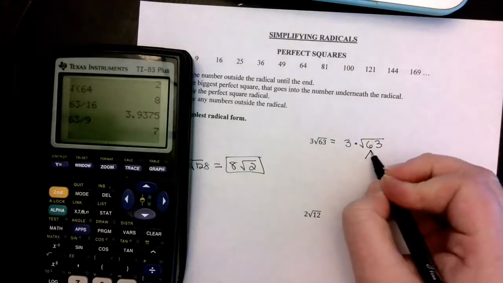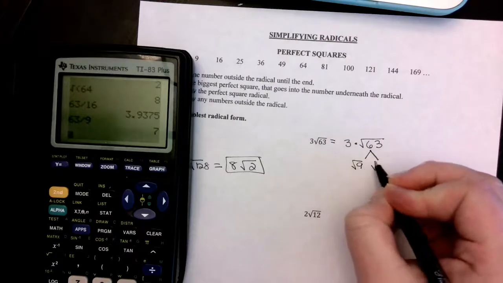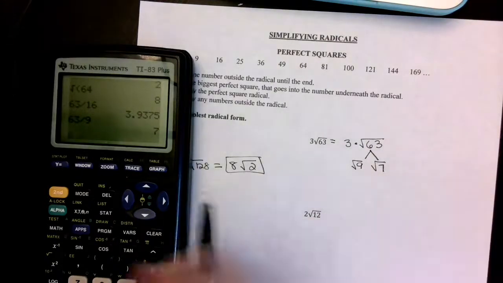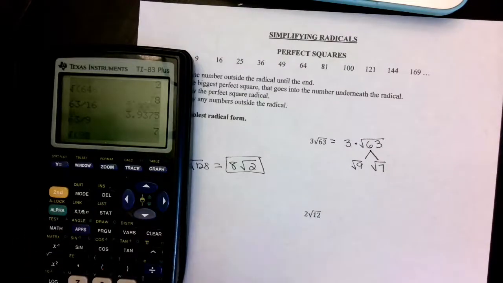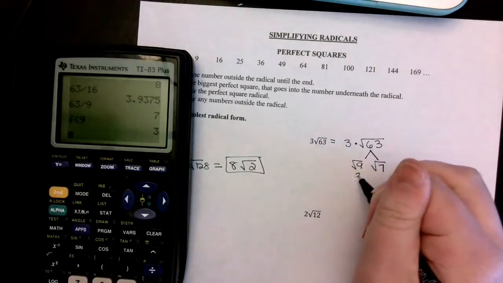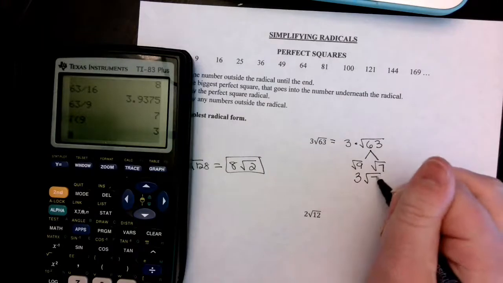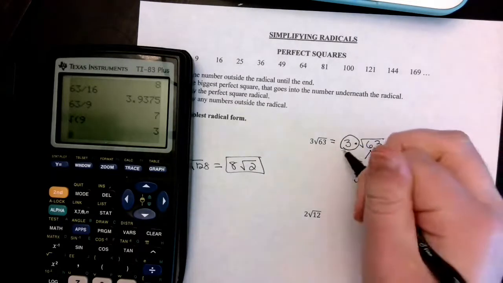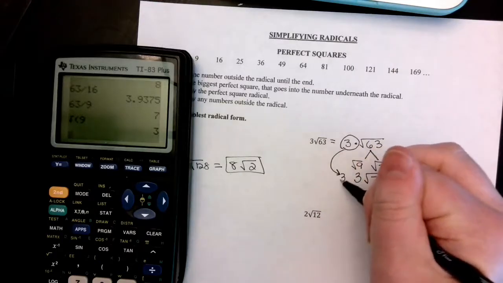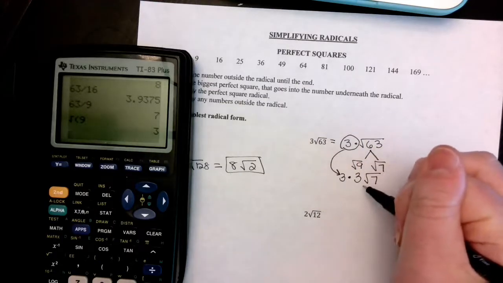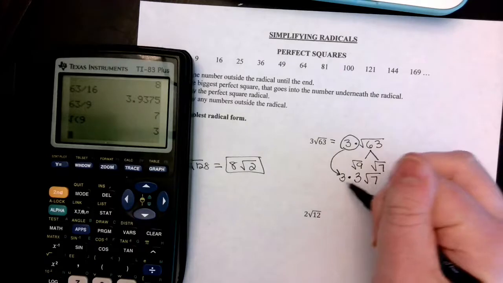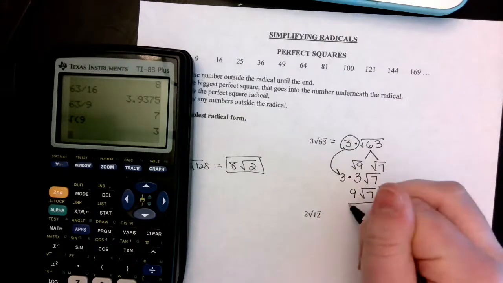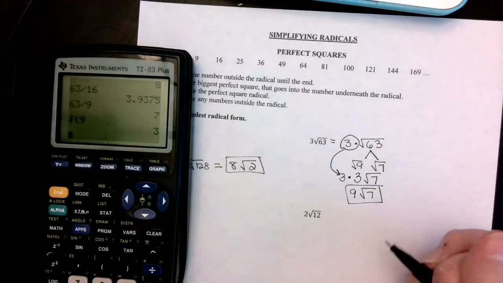So 9 and 7 are going to go under the square roots. The square root of 9 is 3. Square root of 7 stays the same. This 3 times that we put up top here is going to jump right to the front. So 3 times 3, square root of 7. We can simplify 3 times 3. That gets us 9. And that is your final answer.